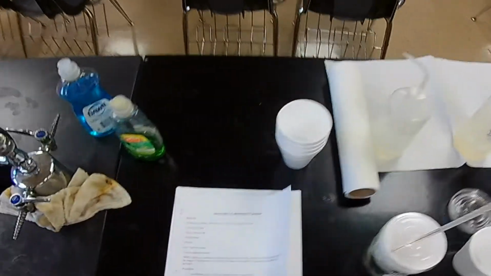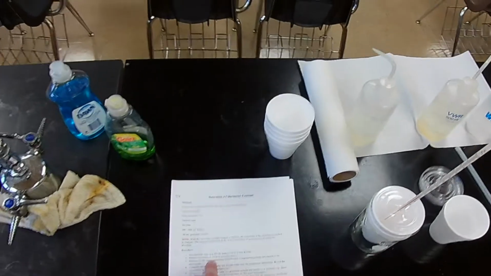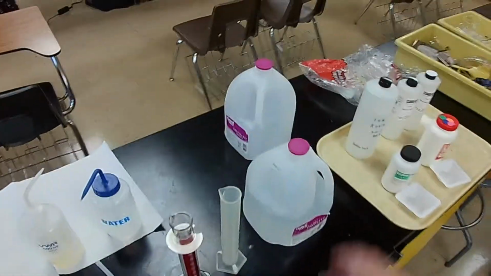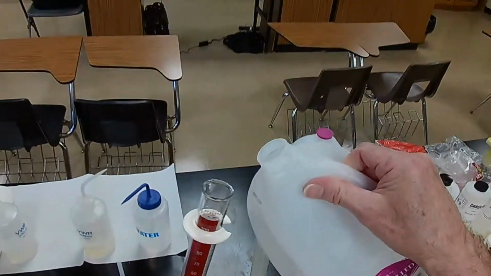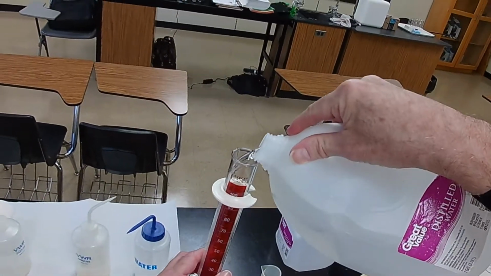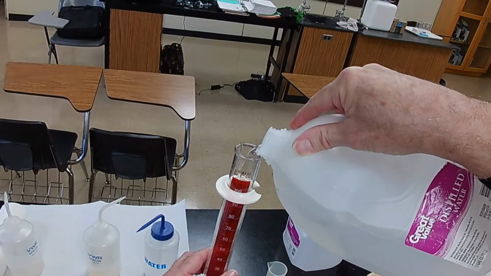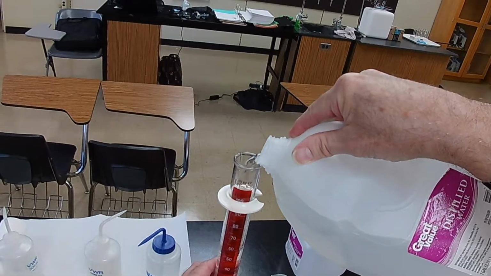And the method says we need 75 milliliters of room temperature distilled water. So we'll put 75 milliliters, and this needs to be very accurate, as close as you can get it.